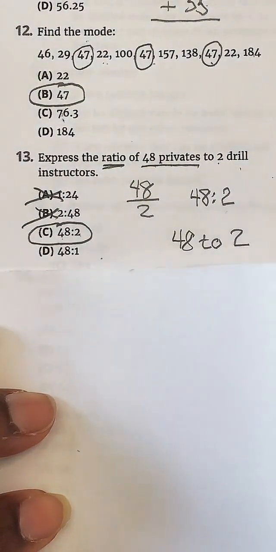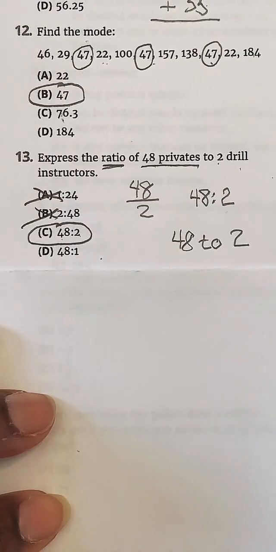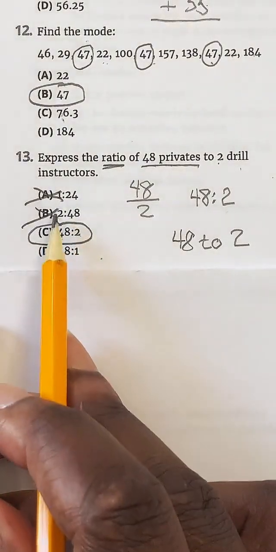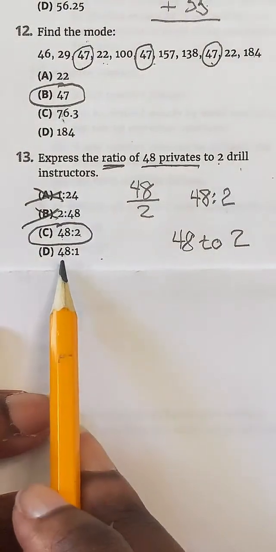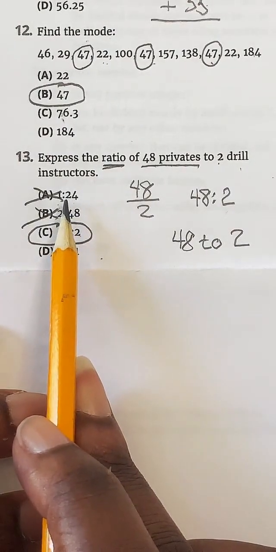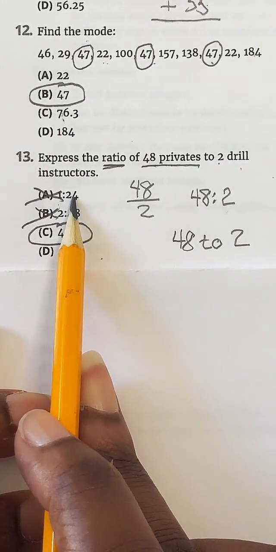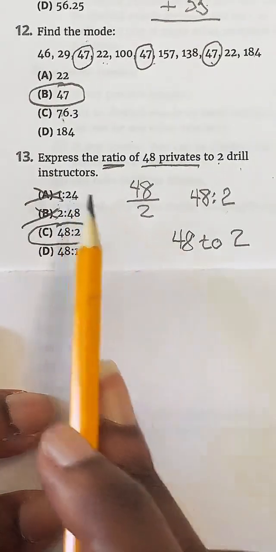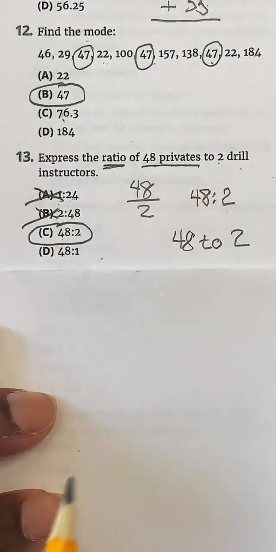If you reduce it to 24 to 1, which one of them has a 24 first and then the one following? It's a good question, because 24 to 1 is the same, but where is there 24 to 1? I see a 1 to 24. That's not the same. This is saying there's 1 private to 24 drill sergeants. None of them up there. So if you reduce, what does 48 and 2 have in common? That will be 2.